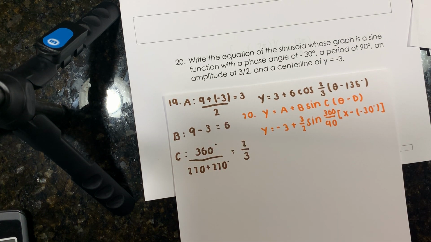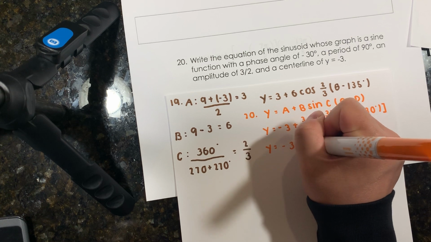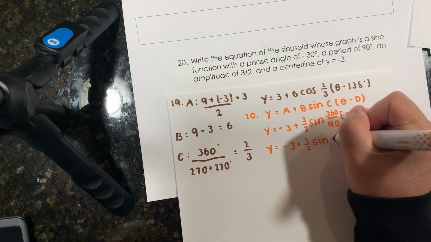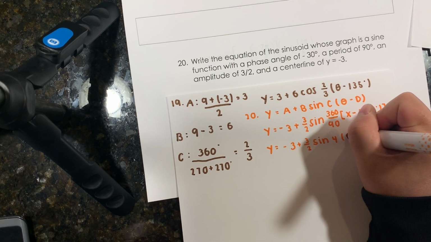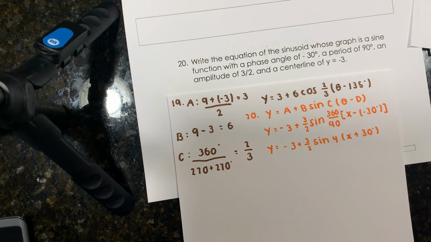And now all you have to do is simplify that, which means we would just divide the 360 by 90. So that would be y is equal to -3 plus 3/2 sine 4x plus 30. And that would be your result for number 20.